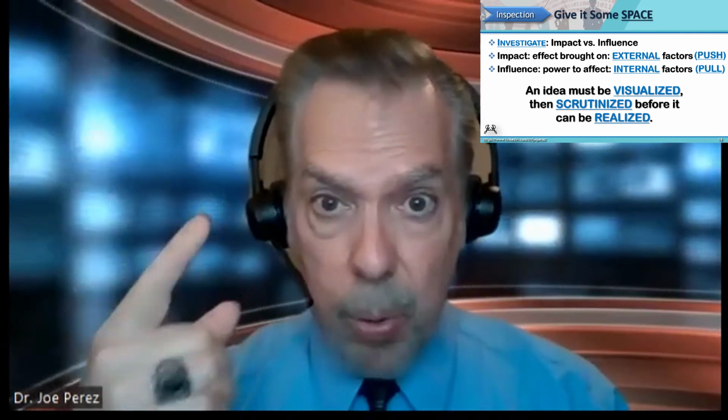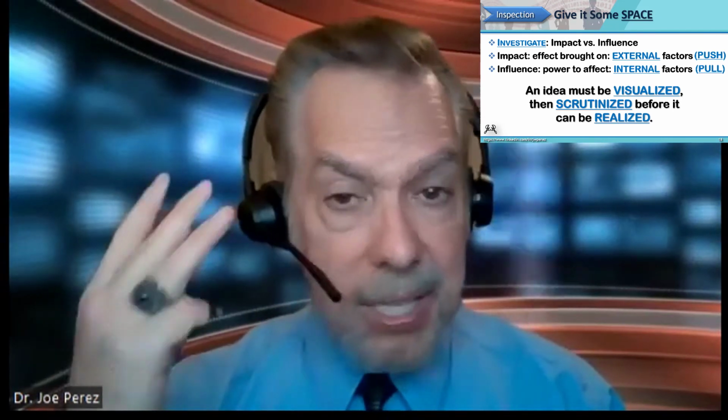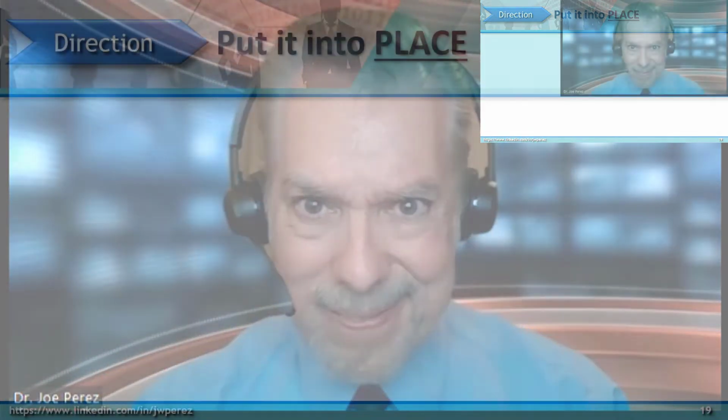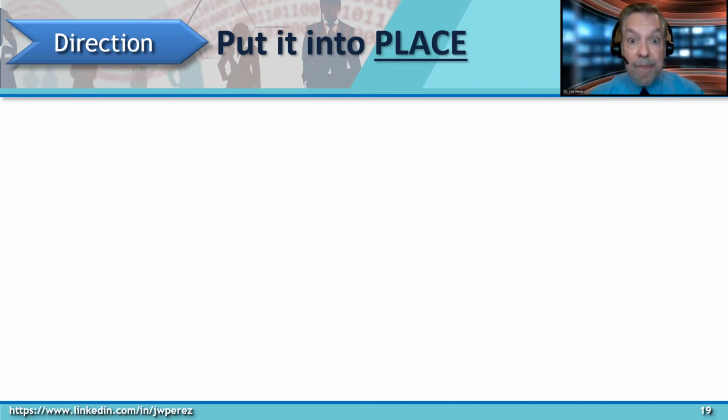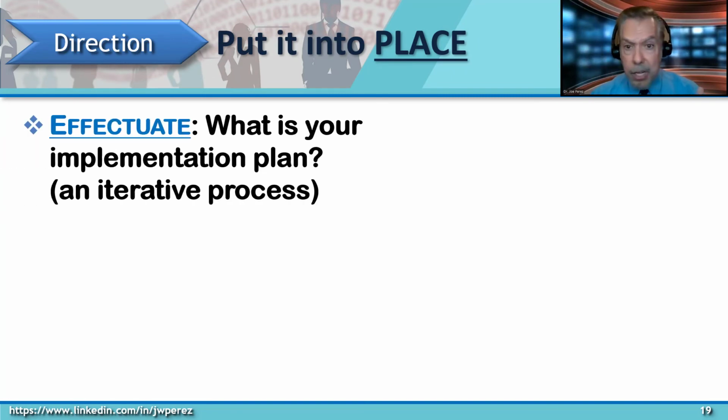Well, after having started the race, making the case, motivating the base, and giving it some space, we now come to the fifth and final stage of the spectrum: direction. It's time to put it into place. Keyword here is effectuate. Now, how do you put it into place? What's the direction here? I see this implementation cycle as a fourfold iterative process.